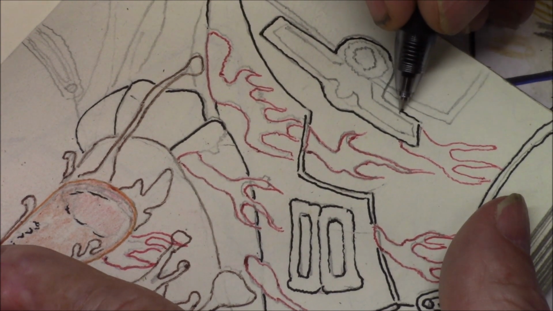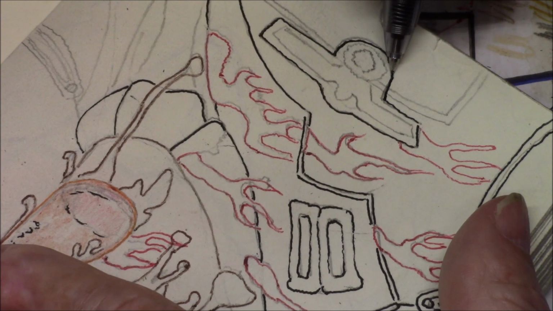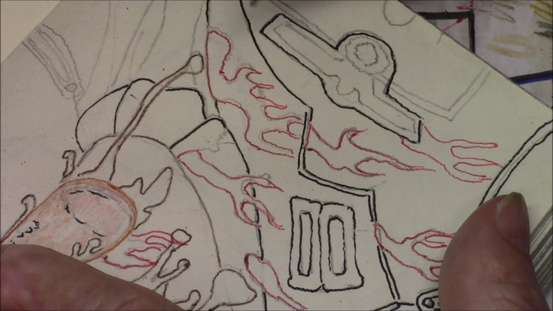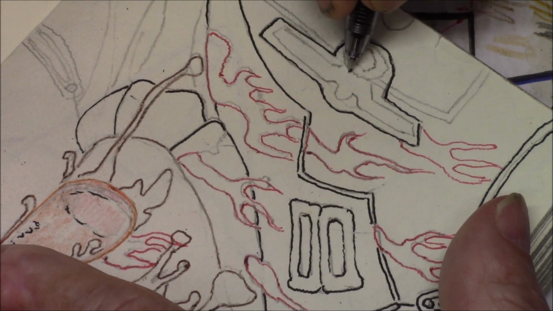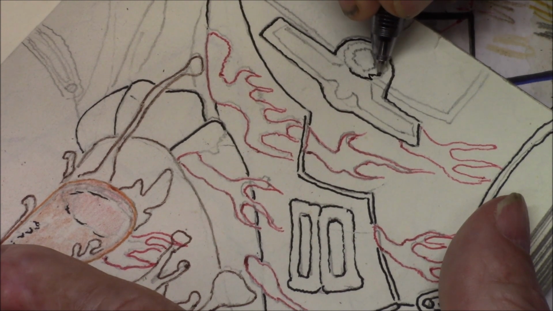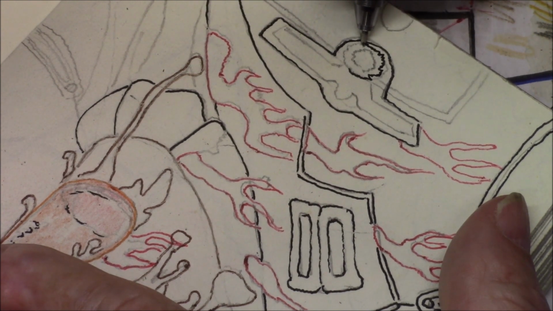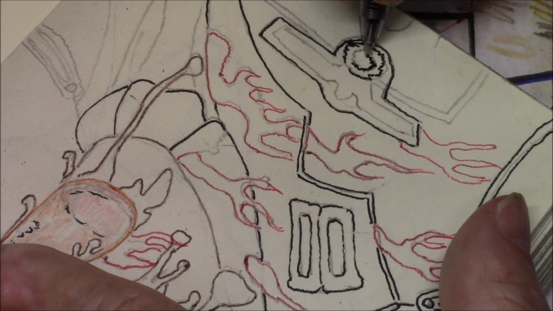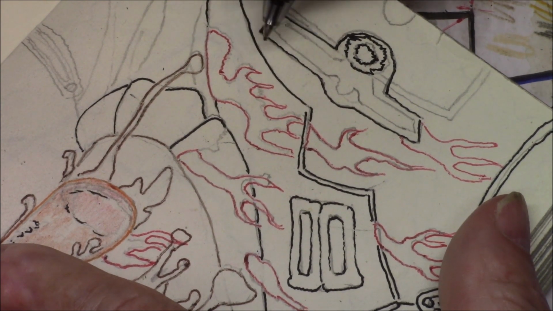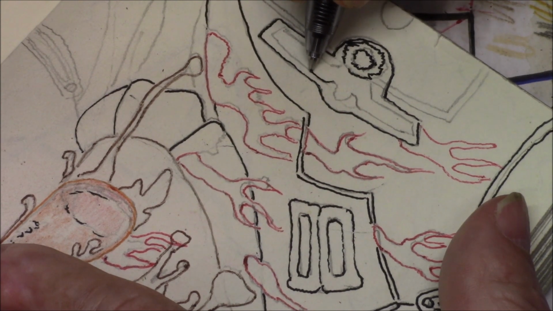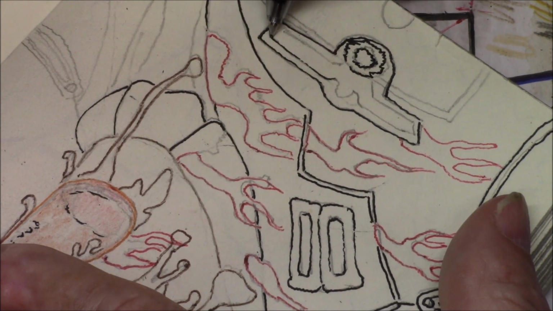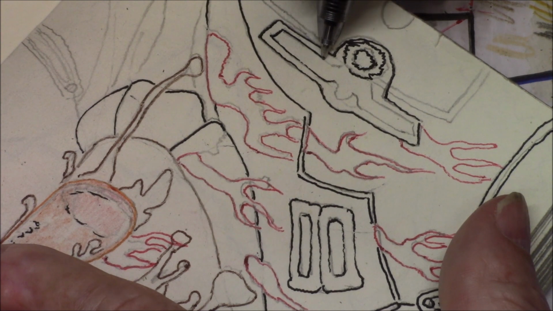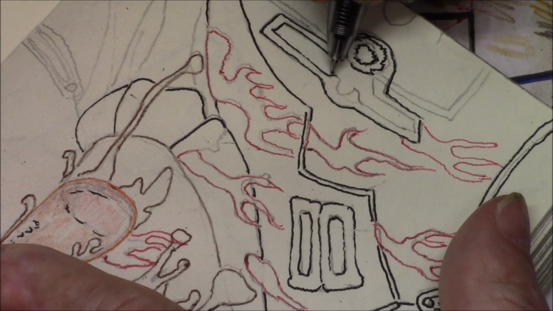This eagle has a political symbol in it that I'm going to leave out. We have everybody's easily offended.